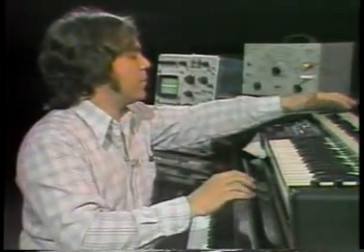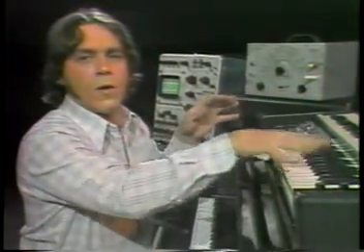But there's a problem. They only play one note at a time. So as a solo instrument, they're not too hot. But if you take them into a studio and put them into a multi-tracking machine and put them with a computer, they can do some amazing things.